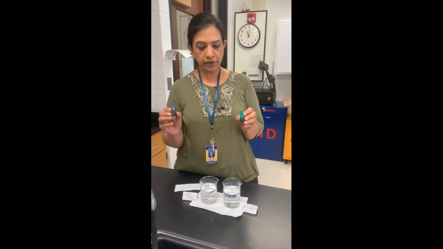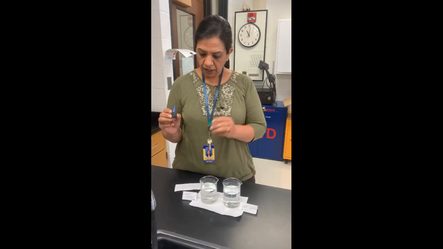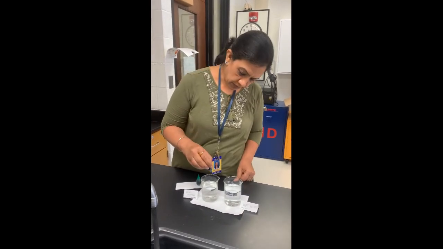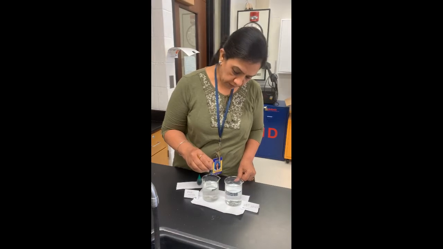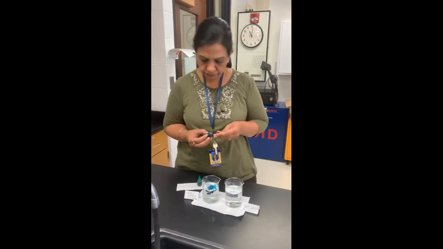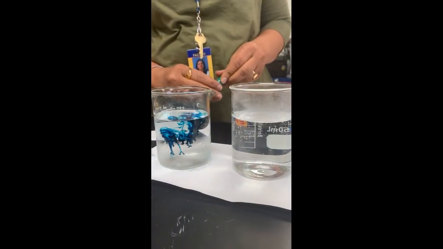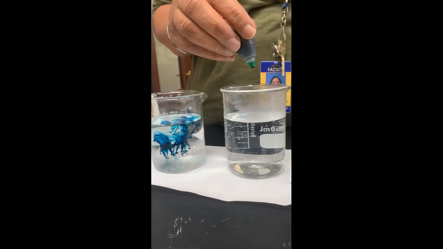One is blue food coloring and one is green food coloring. We're going to put a drop of blue food coloring in the cold water, and we're going to put a green food coloring in the hot water.